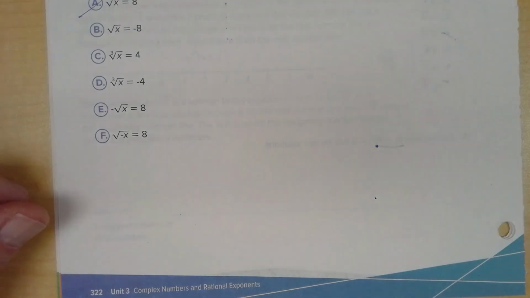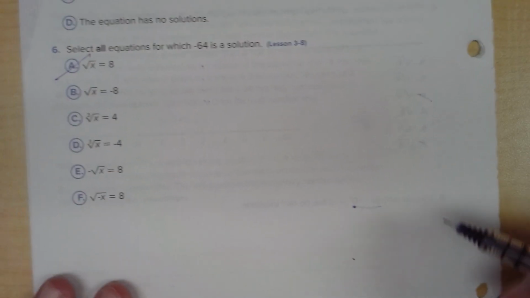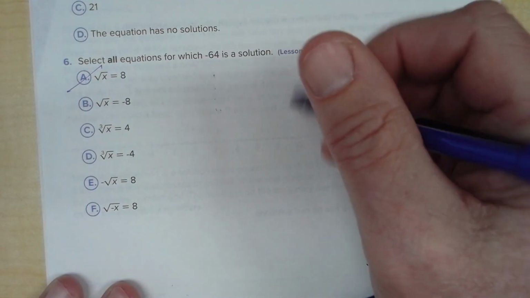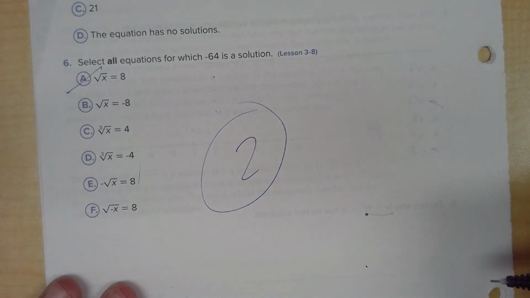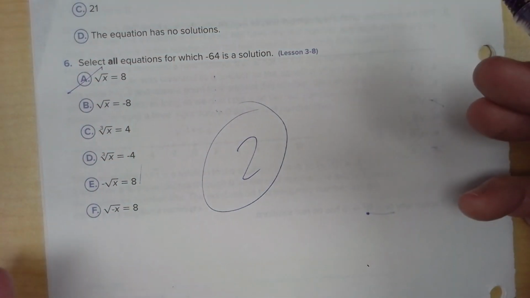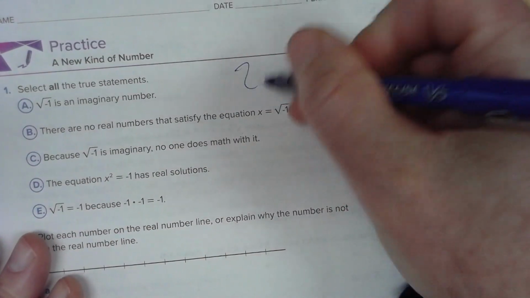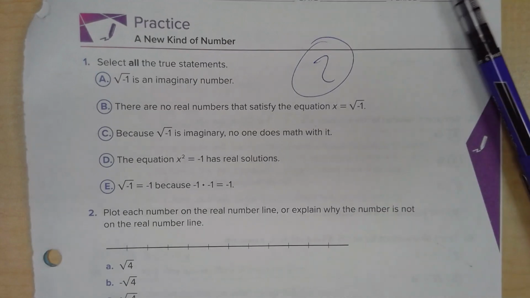Let me check something real quick. Sometimes I like to give you some hints on these. So at number 6, it says all that are true. There are 2 answers for this. So number 6 has 2 answers. That way you're not sitting there trying to find 3. There's 2 answers that work. And then the other one that's like this is number 1. And so there's 2 answers that work also for number 1. All right, so there's the video.